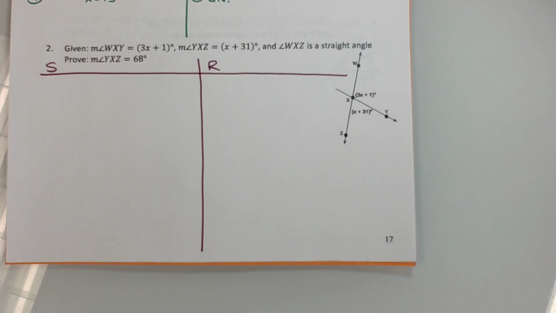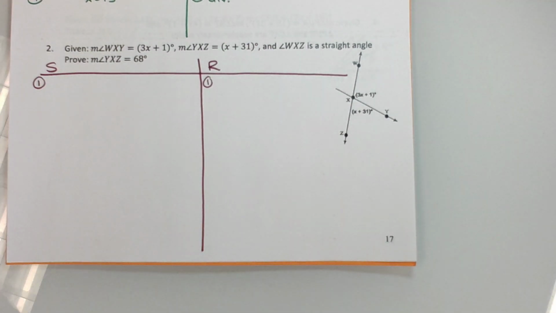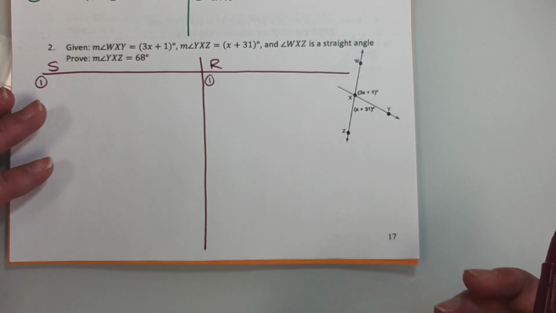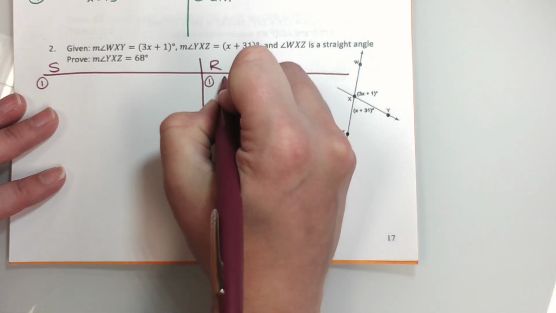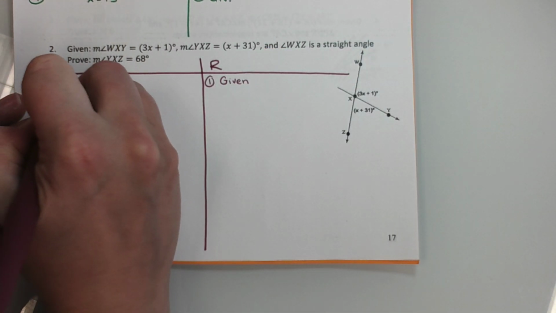I'm getting lazy in writing the statements and reasons, so I'm going to do the SR. Jasmine, how do I start? Yep. I put given in as the reason, and I put the measures that I know.